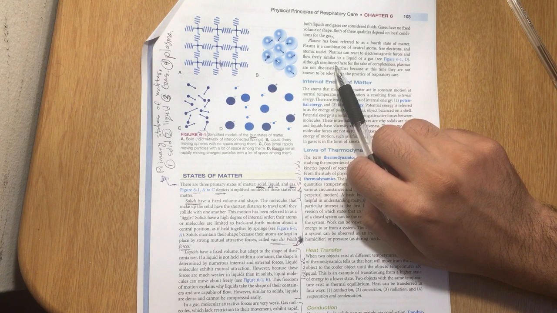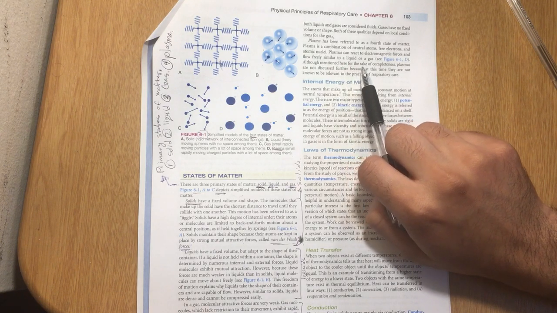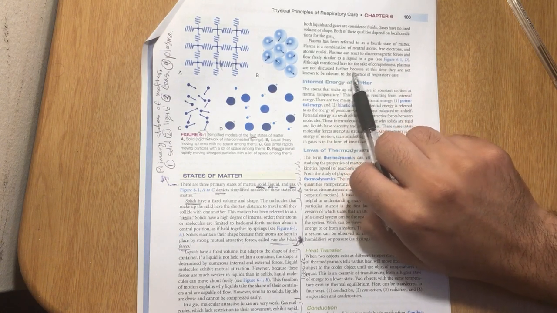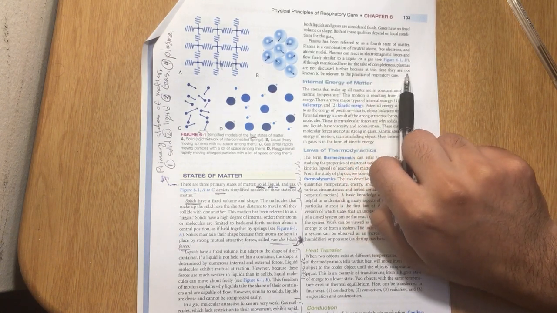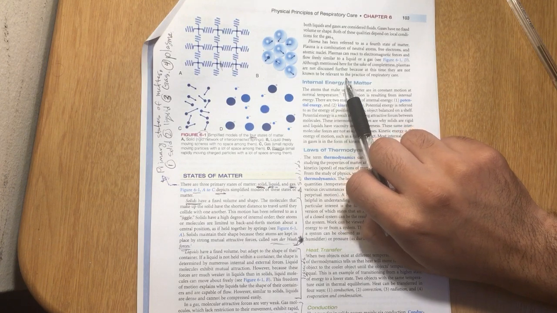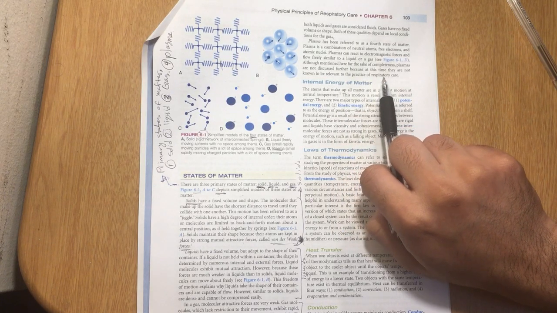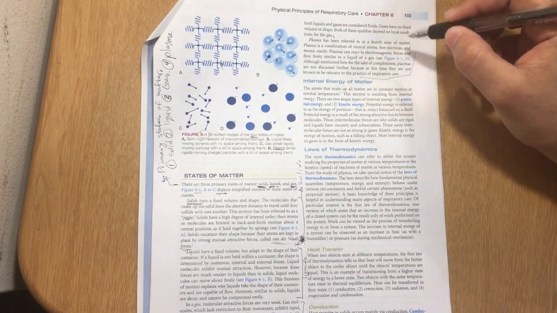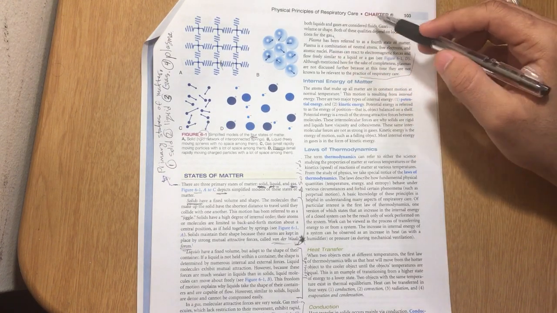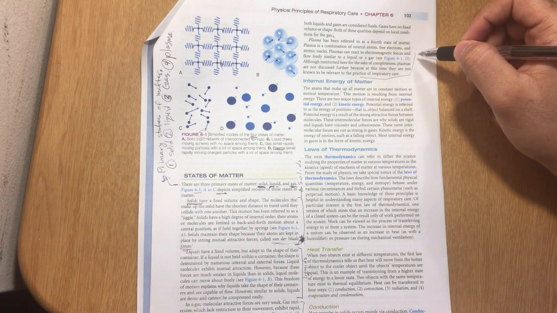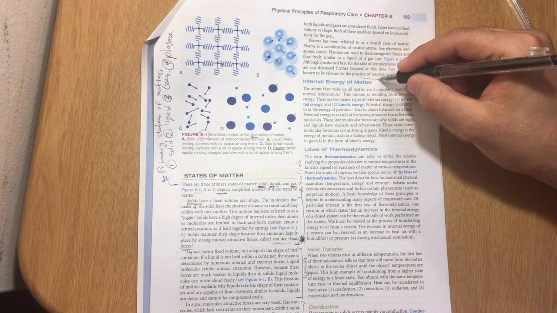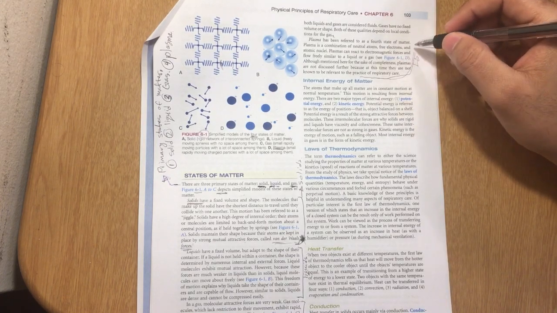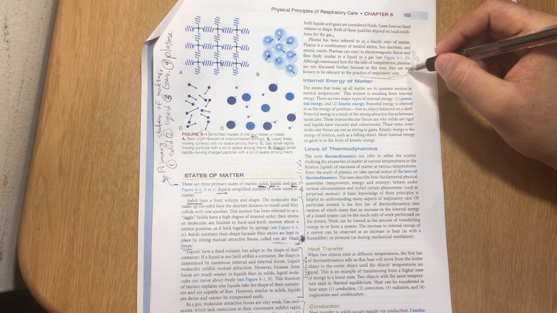Although mentioned here for the sake of completeness, plasmas are not discussed further because at this time they are not known to be relevant to the practice of respiratory care. So basically what they're telling you here is that plasma is considered the fourth state of matter, but there's not enough information on this and it is not going to be relevant to your studying, which is respiratory care. So they're not going to talk about them anymore.